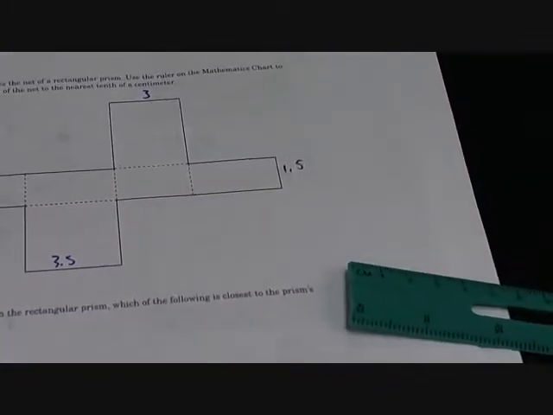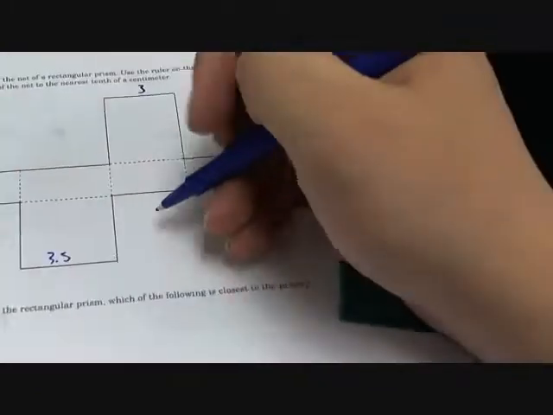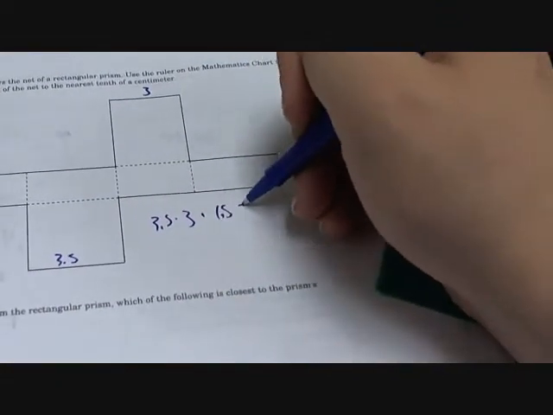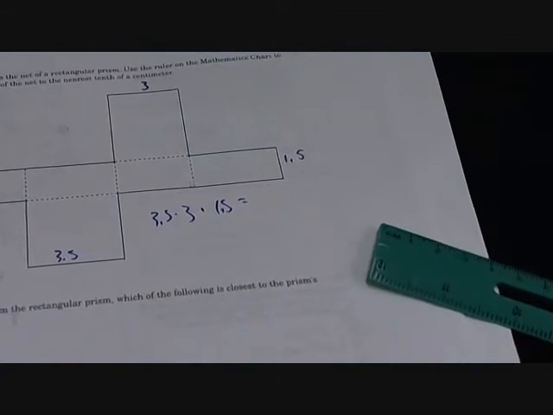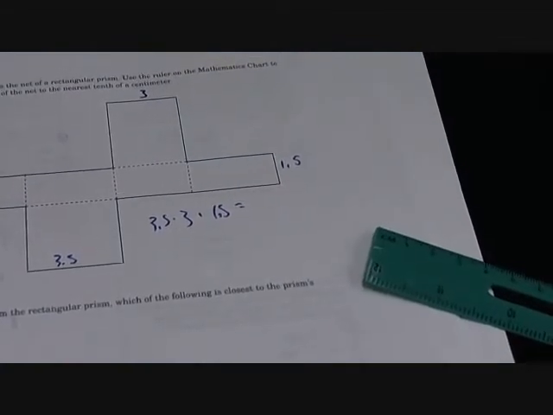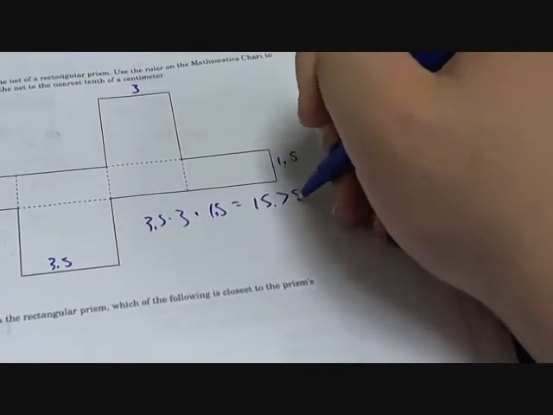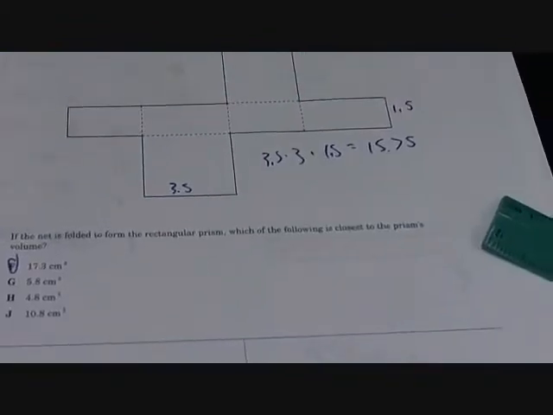So it's 3.5 times 3 times 1.5. And you get just about 15.75. Now the answer closest to 15.75 is F. The answer is F.